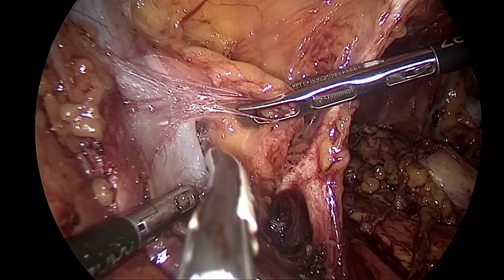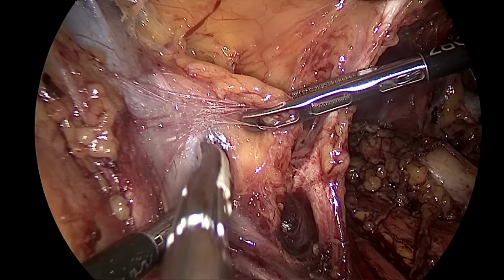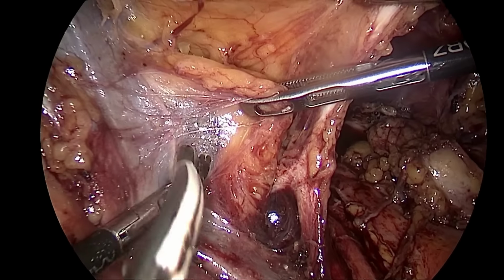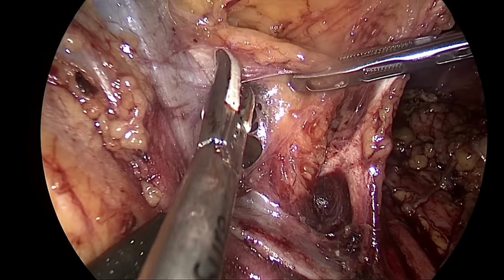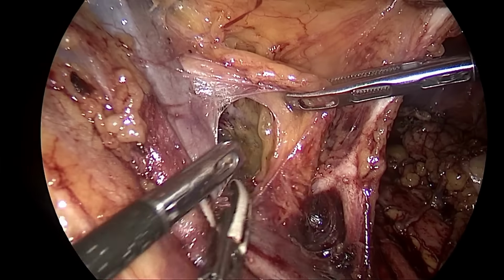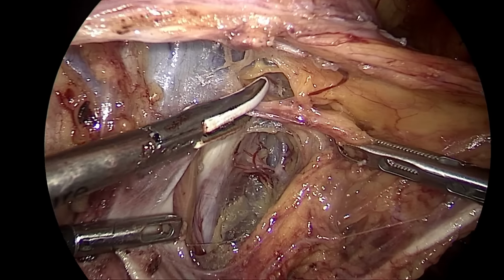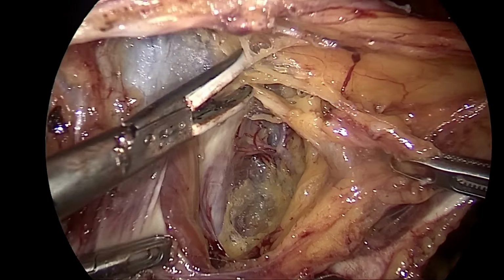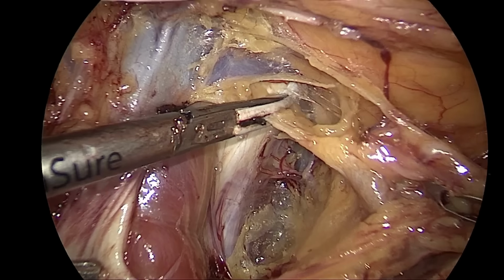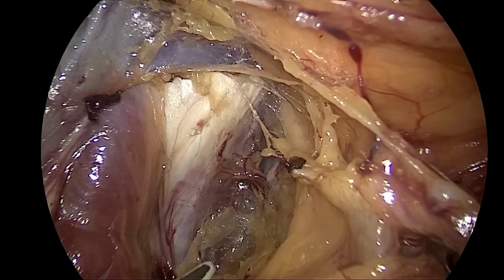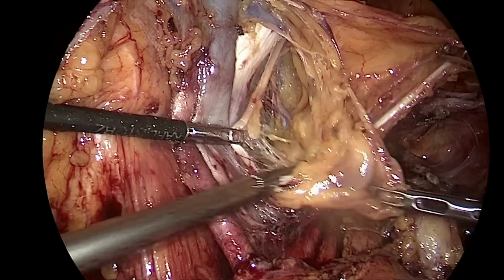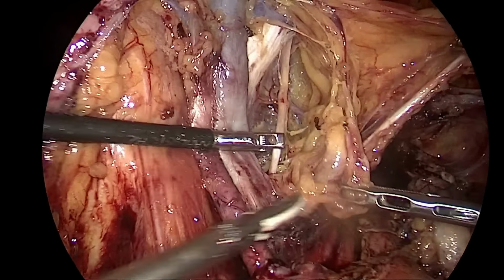So this large node is out. Now we are moving into the obturator fossa, separating the obturator group of nodes from the external iliac vein. So that's the area of corona mortis. Yes, this is the corona mortis. You can identify the bone. So that's the lateral limit of pelvic node dissection. That's our obturator nerve. So we have separated all the lymphatic tissue from the obturator nerve.